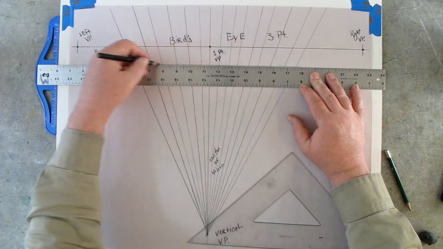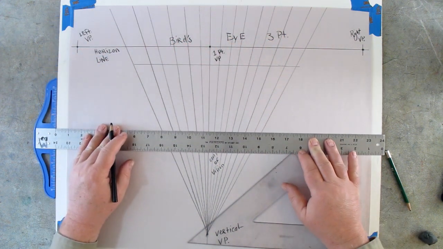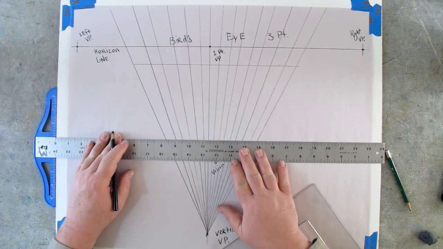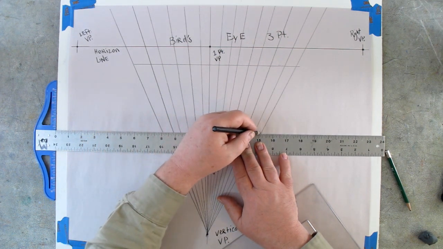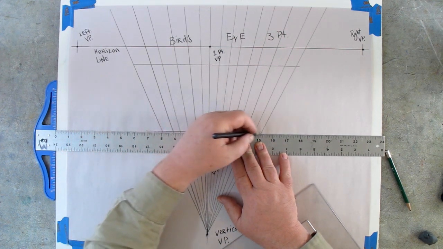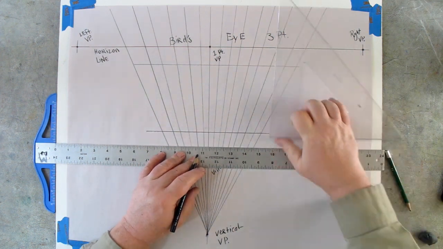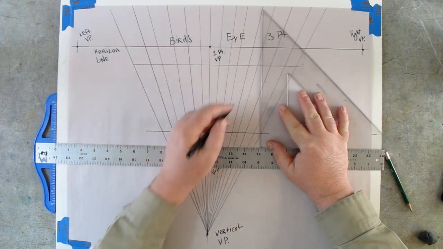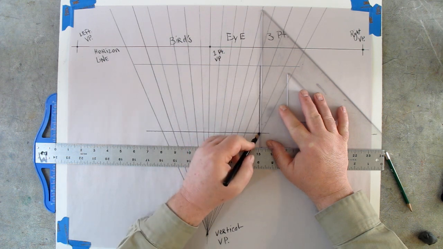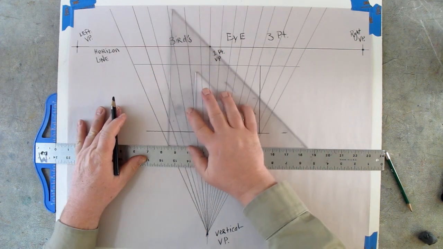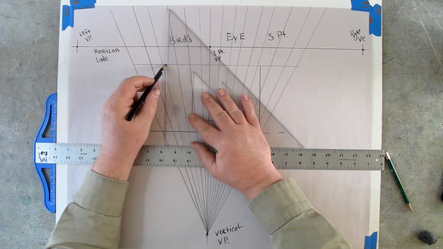So let's draw our picture. This will be my picture, the picture plane, and this is how much we see. We haven't talked about what's called a cone of vision.